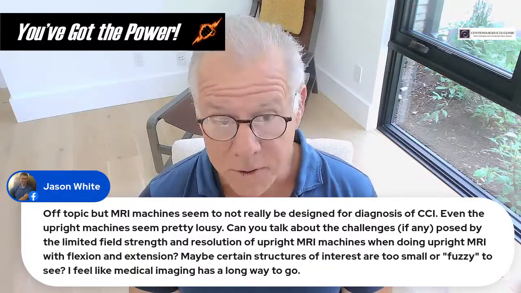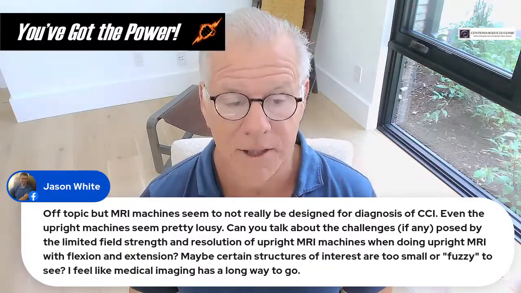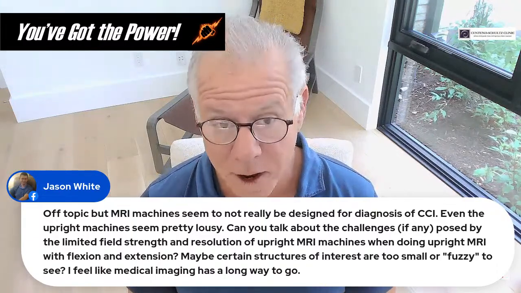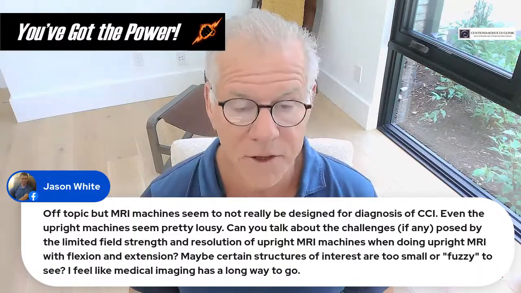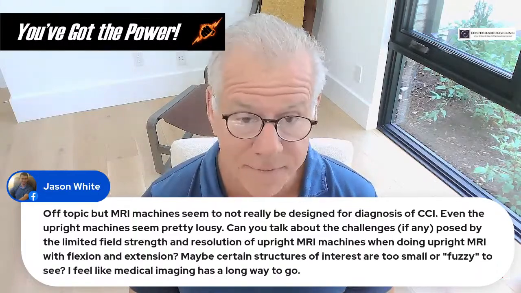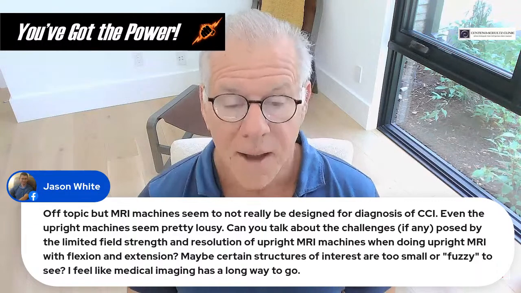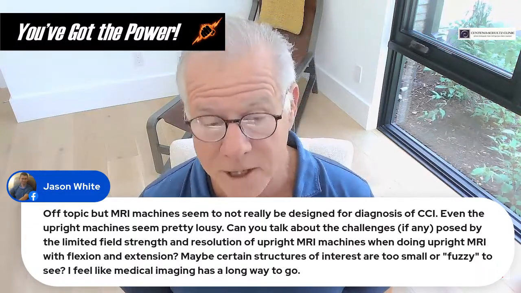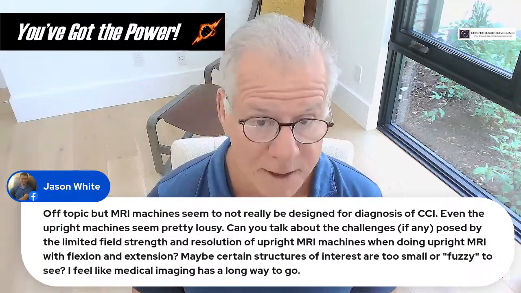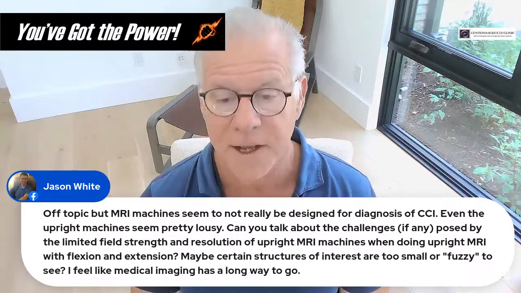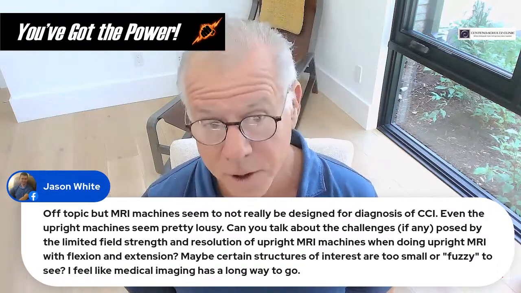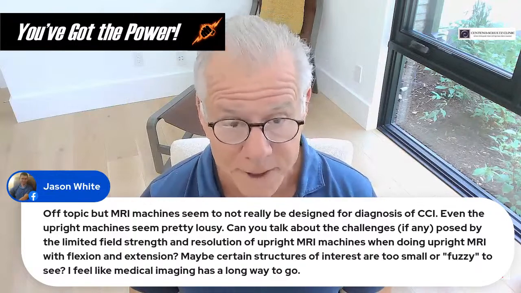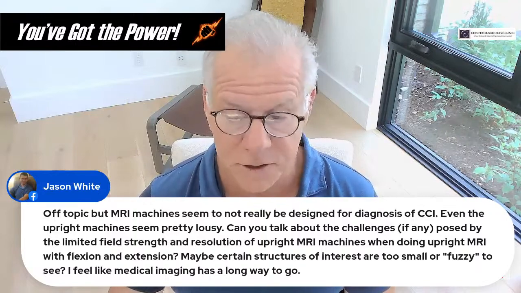So listen, what I do is I focus on the strengths of each. For movement-based MRI, upright's the way to go. You can get information off of that you can't get from a closed bore unit. But when it comes to identifying specific structures, if we really have a question about looking at a specific ligament, alar ligament, transverse ligament, PAOM, tectorial, etc., then a closed bore MRI would be better for that because it's going to give a sharper picture.